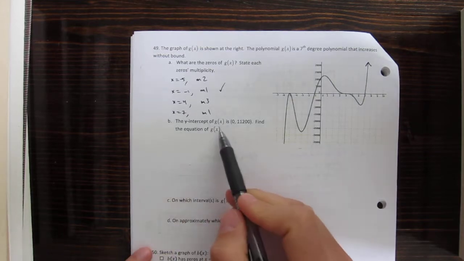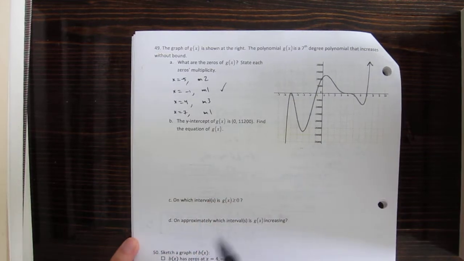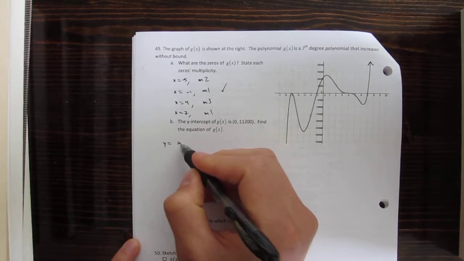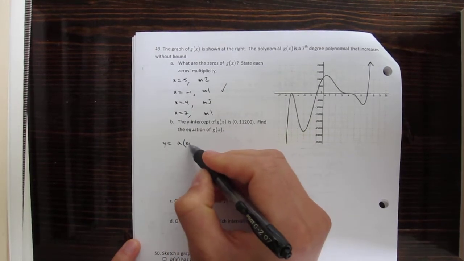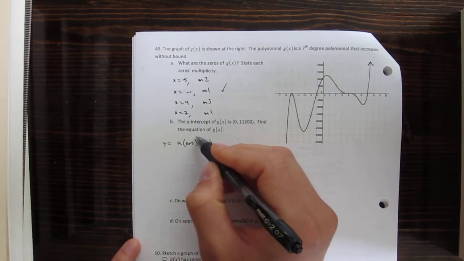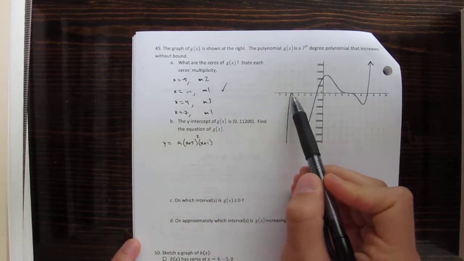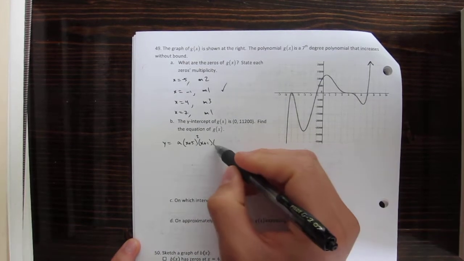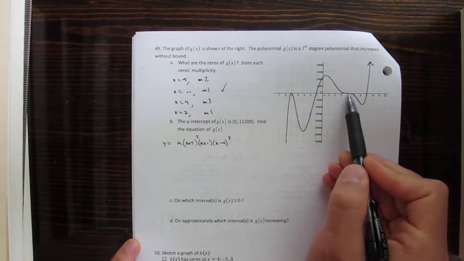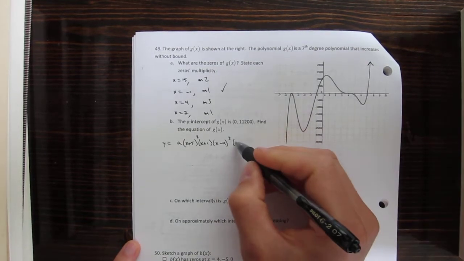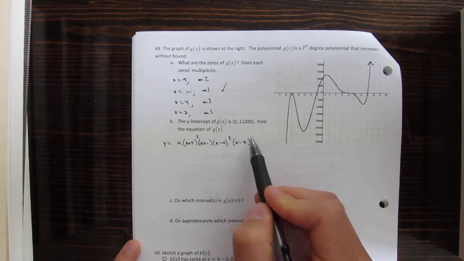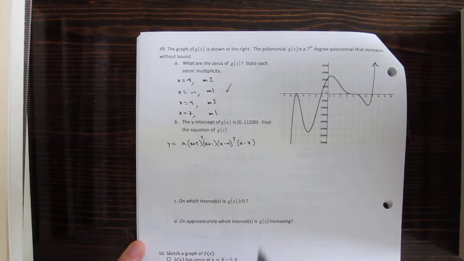It says the y-intercept of g of x is this. Find the equation. Okay, so let's write out the factors. I should get y equals a, some leading coefficient, times x plus 5 squared because of the multiplicity 2, times x plus 1, times x minus 4 cubed because that has multiplicity 3, and x minus 7. So there again, 1, 2, 3, 4, 5, 6, 7 is my degree.